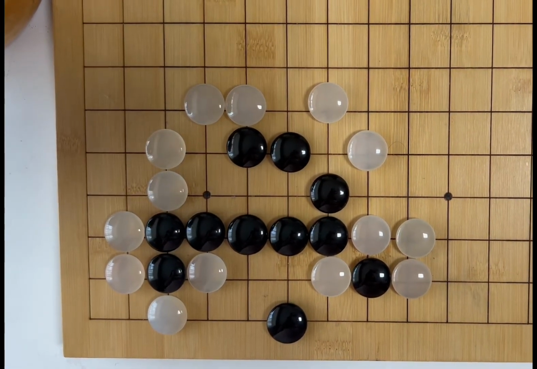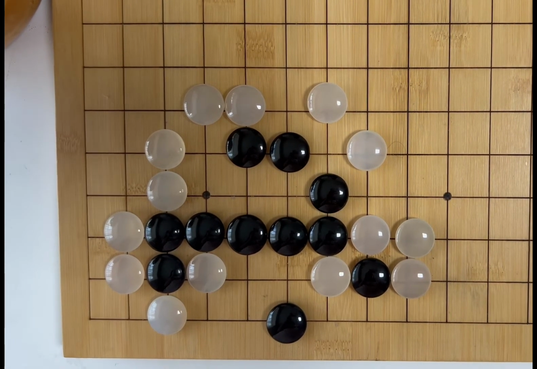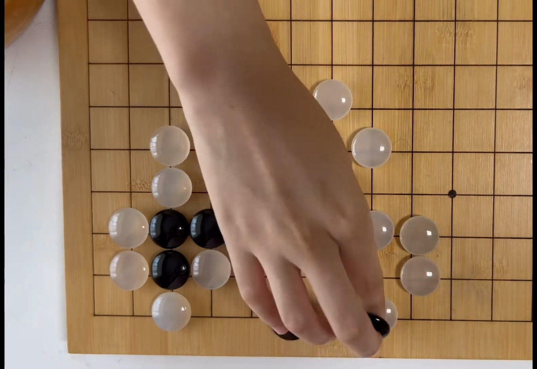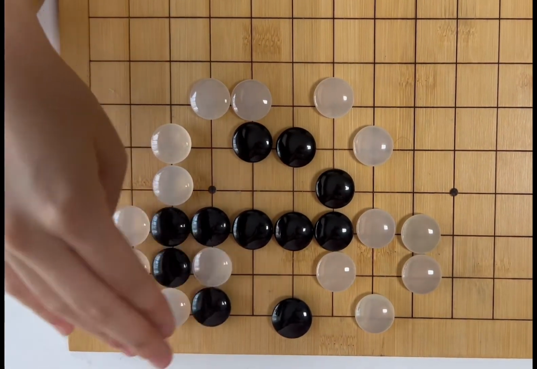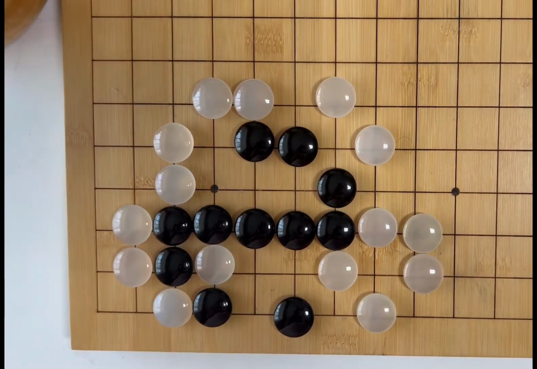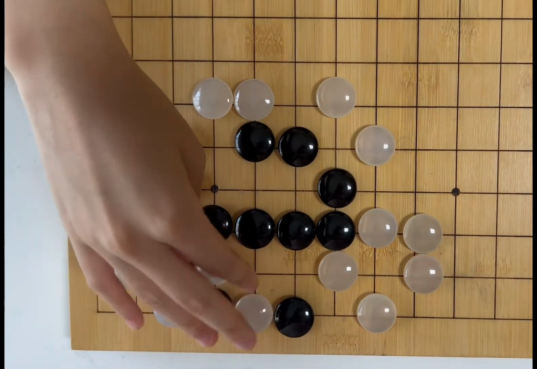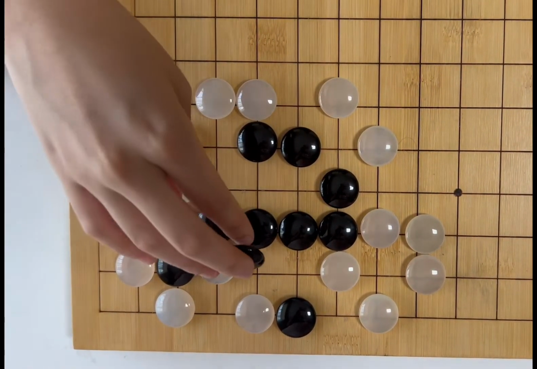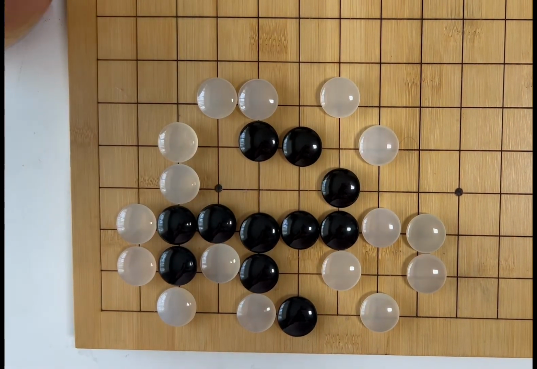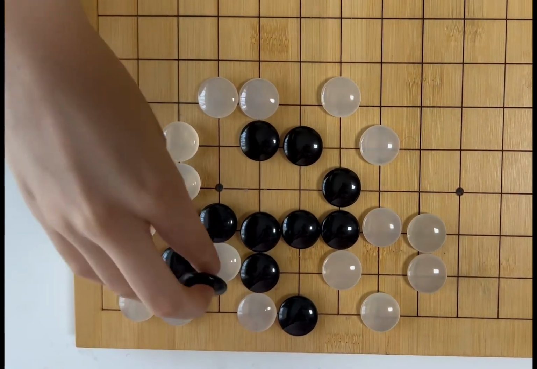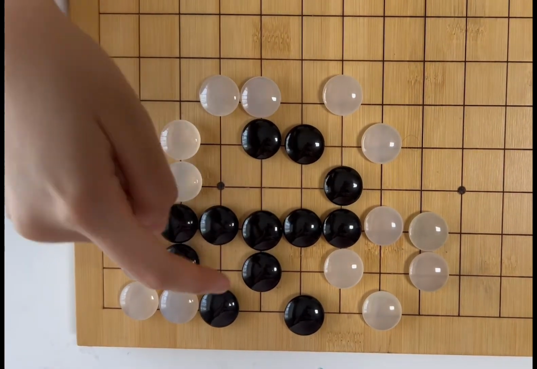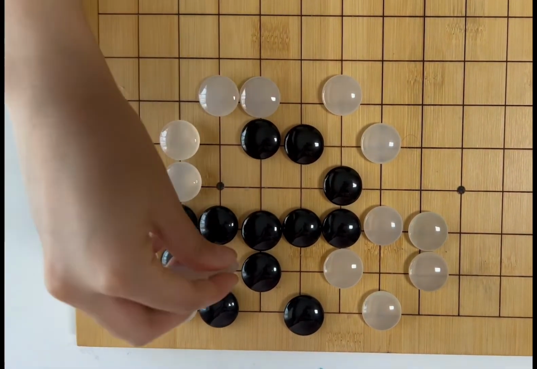We see that after this jump, white is able to capture this black stone, but then black can use the strategy of going here to make a futile connection, just like the last episode we introduced. In this way, black is able to survive with 1 real eye down here and another real eye at the top.